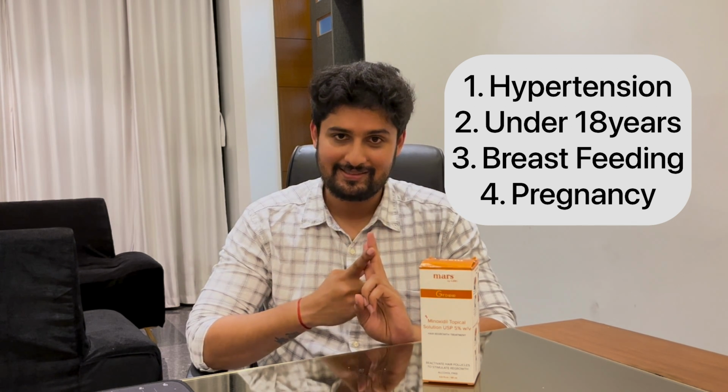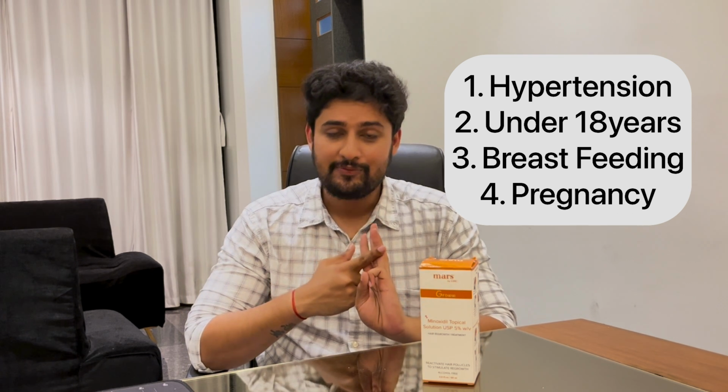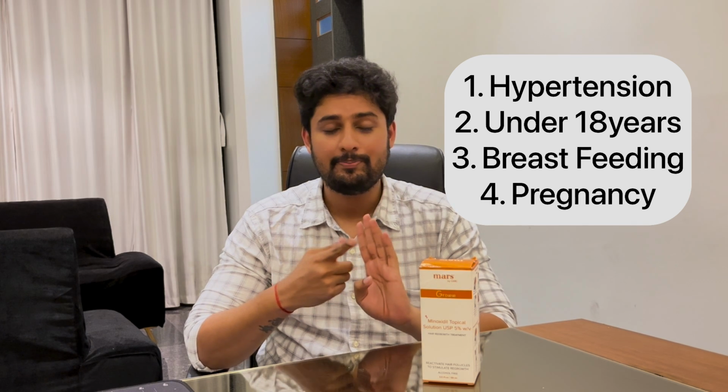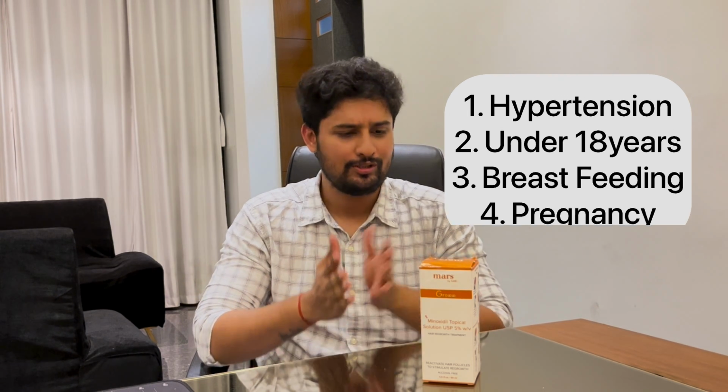Under 18 years. No, you cannot use minoxidil at all under 18 years. Breastfeeding mothers, please kindly avoid minoxidil, and the pregnant women. So these are the 4 people who should be avoiding the minoxidil product, not just Mars by GHC or any minoxidil product. Note that these people should be avoiding that.